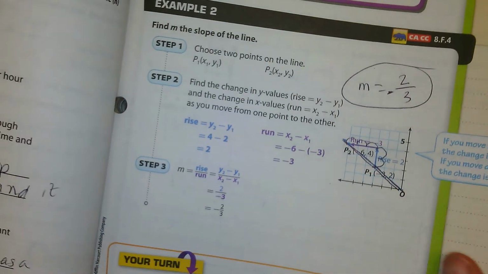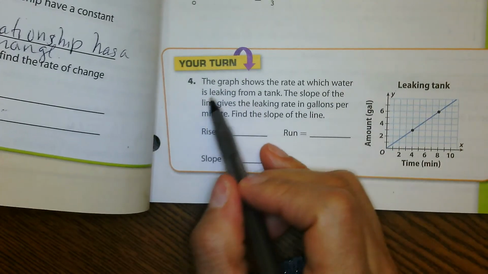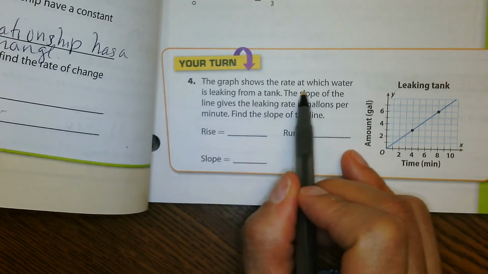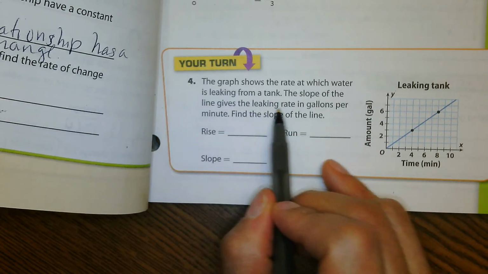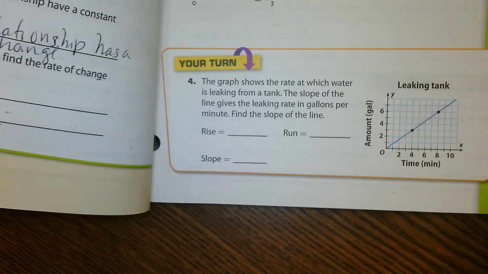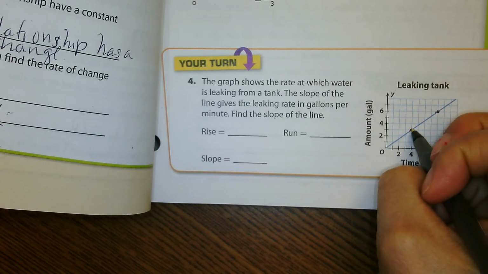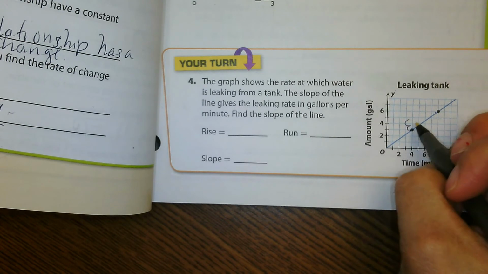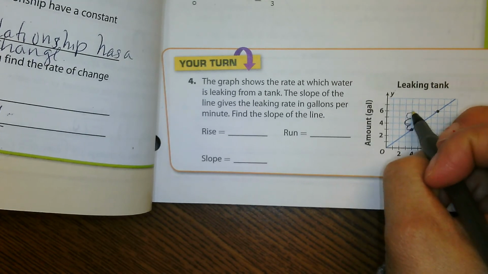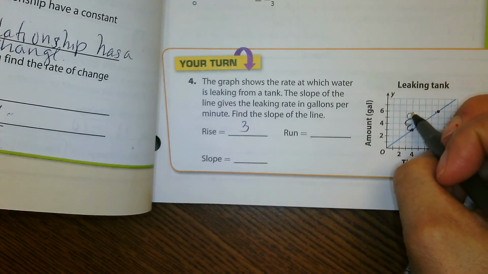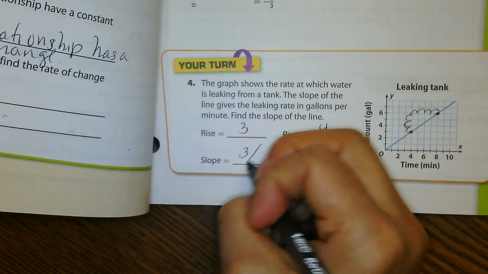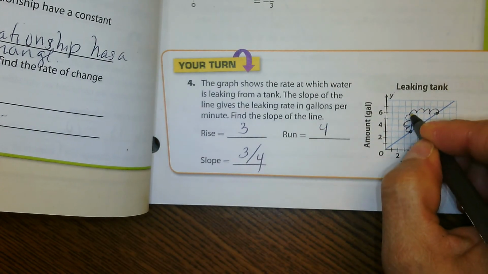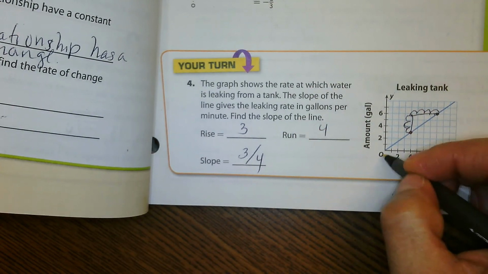Okay, so let me show you again doing this example. It says the graph shows the rate of change at which water is leaking from a tank. The slope of the line gives the leaking rate in gallons per minute. Find the slope. So they give you 2 points. How much do we rise? 1, 2, I have to count correctly. 1, 2, 3. So the rise is 3. The run is 1, 2, 3, 4. The run is 4, so the slope is 3/4. Okay? You can see the rise and the run, and it's positive because the line is going up from left to right.